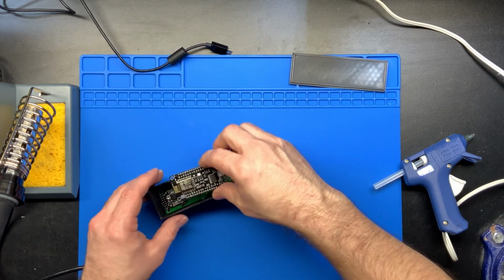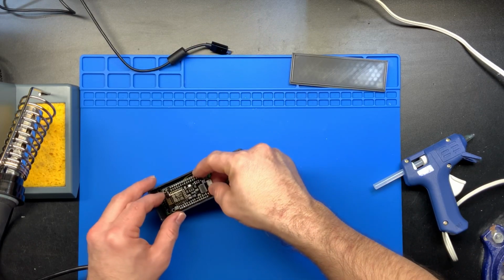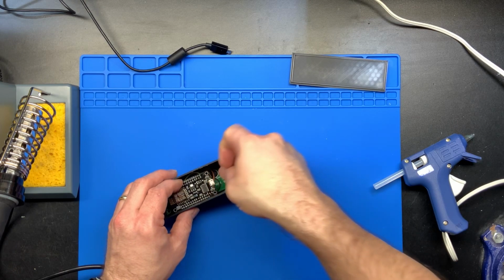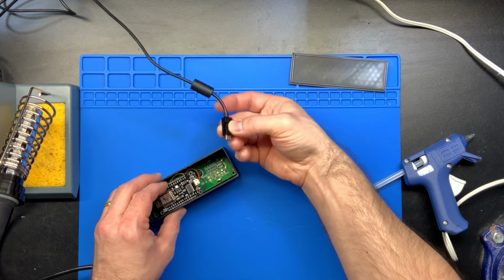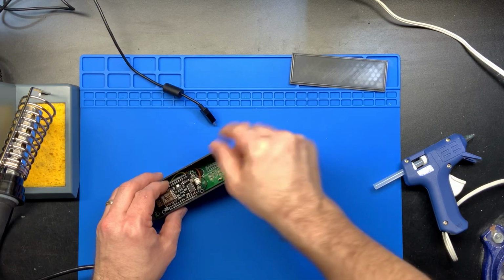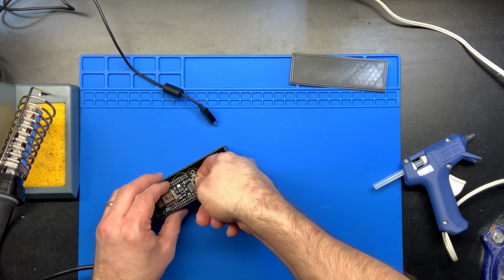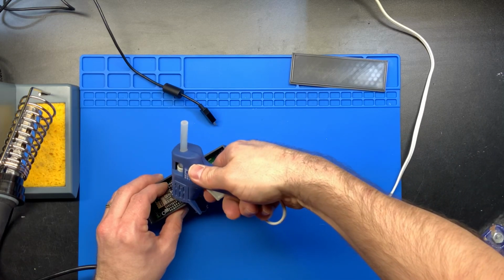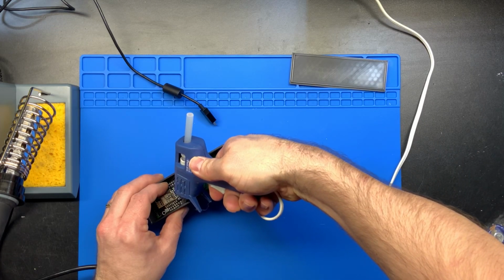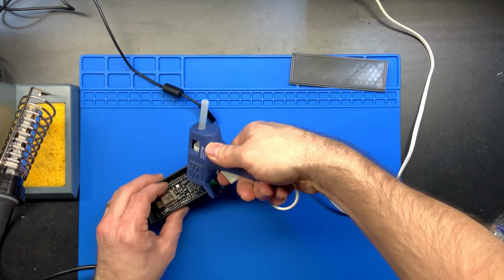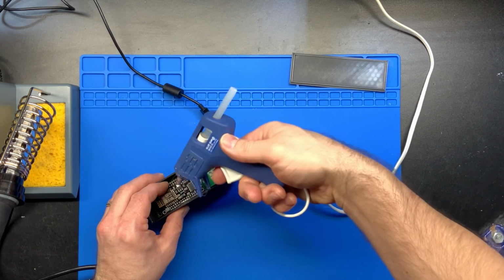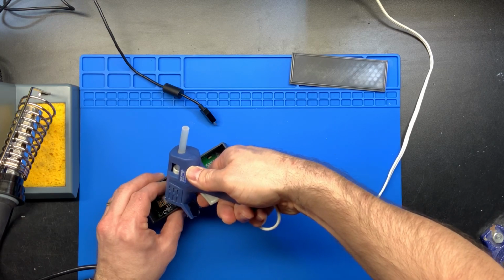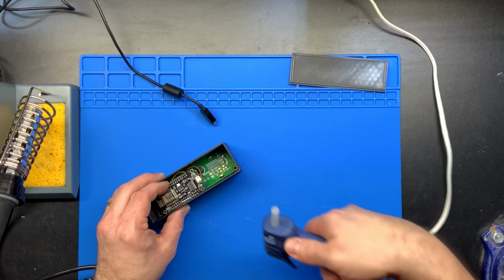Alright, so carefully, I'm going to put it as deep as I can because the cable has a certain thickness to it, and I want the lid to shut. And put some glue, some hot glue. Doesn't need a whole lot, just a little bit. I think I'll put some in the corner here, like so.